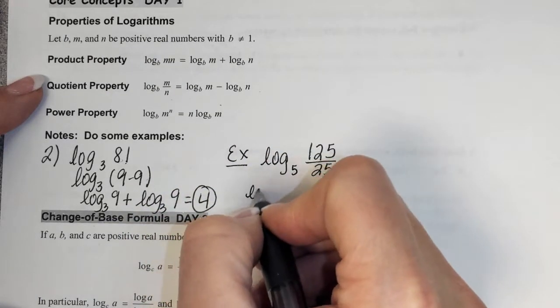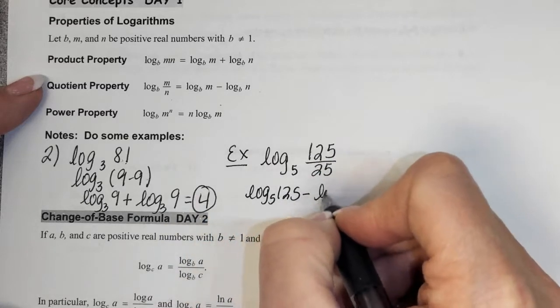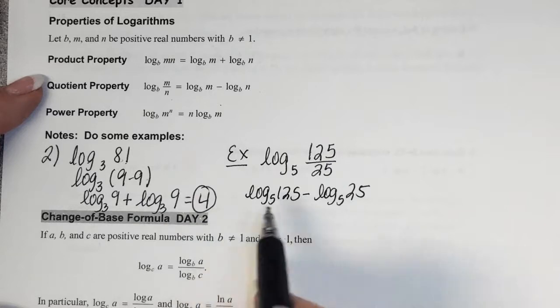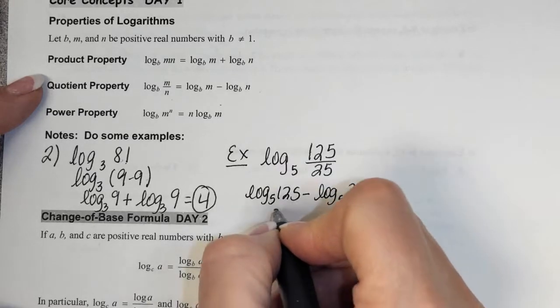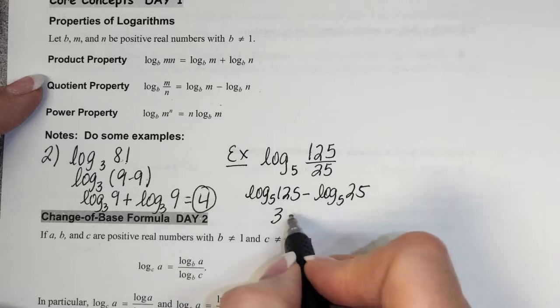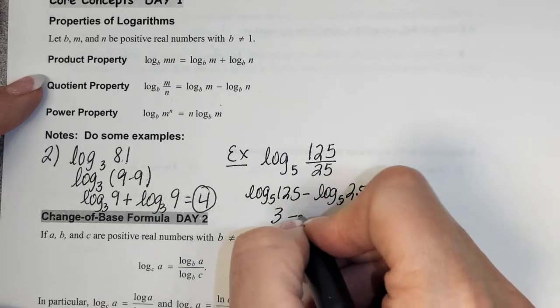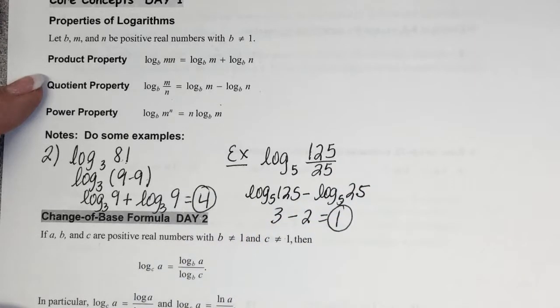I could do log base 5 of 125 minus log base 5 of 25. What's the answer to this? 5 to the what is 125? To the third. So this answer is 3, isn't it? What's the answer to this? 5 to the what is 25? 2. So that's 2. And so this answer would just be 1.